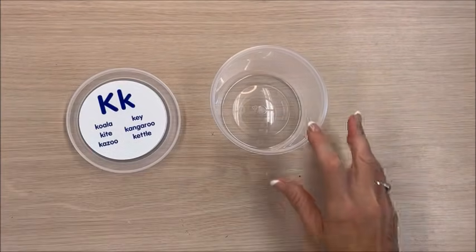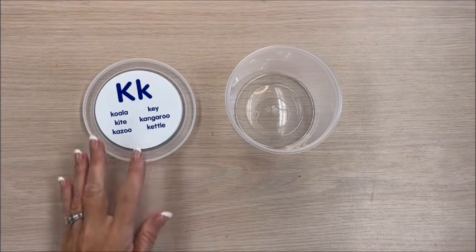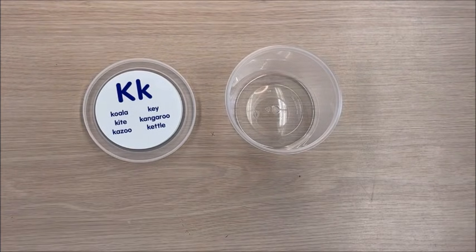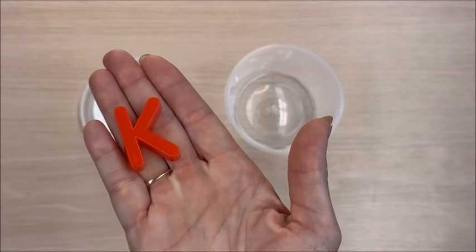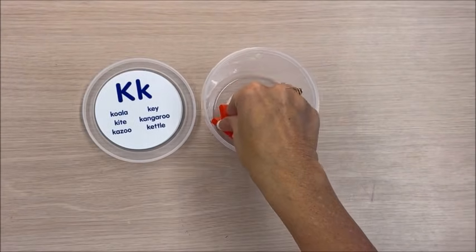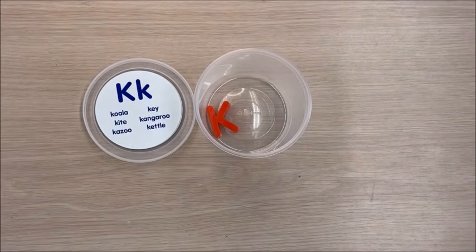All right, let's find things that go in the tub. First, let's find the uppercase K. Wonderful. Next, let's find the lowercase k.